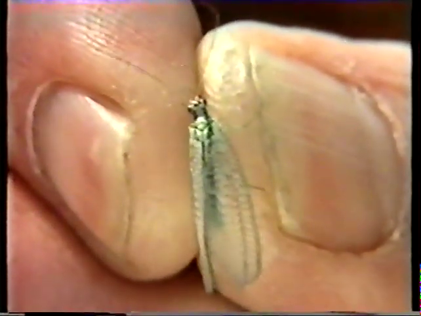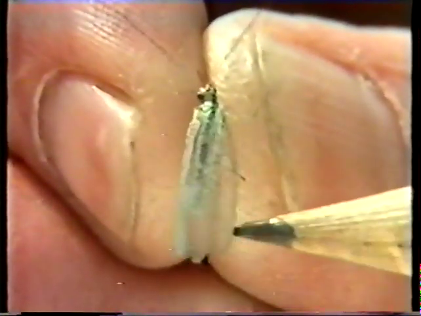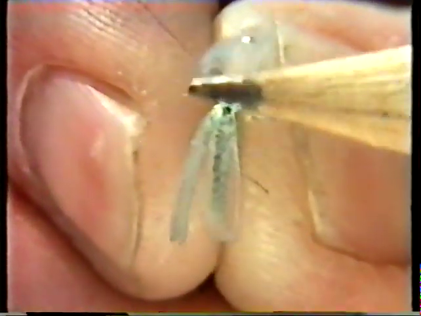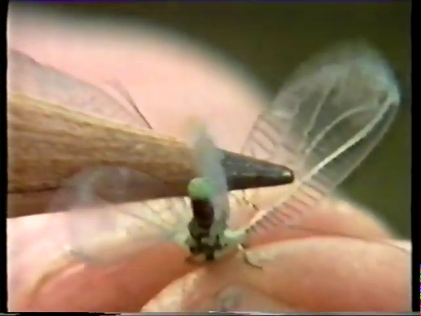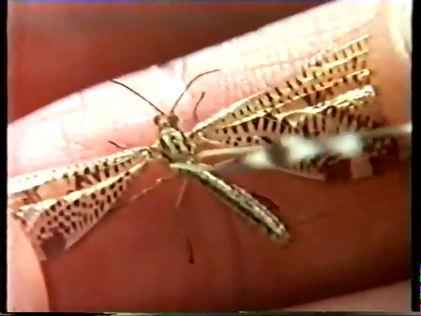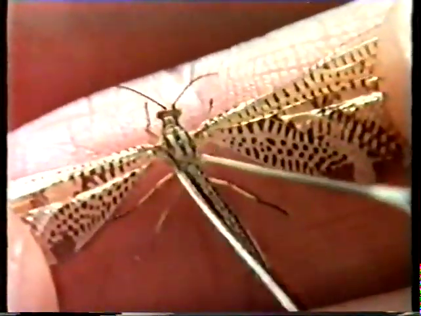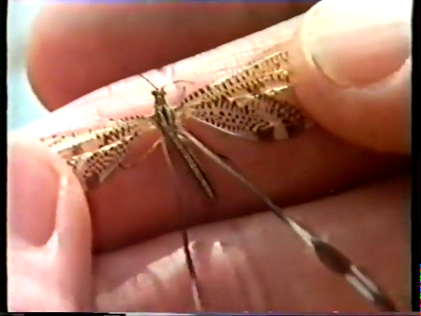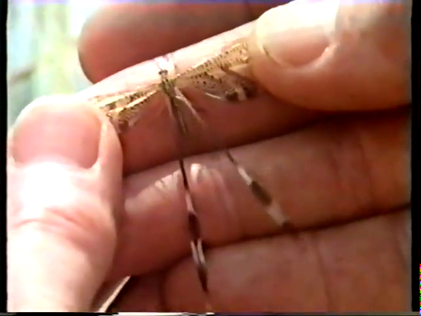A lacewing. This belongs to a quite different insect order from the dragonflies, but it has 2 pairs of wings. Another lacewing, 2 pairs of wings again, but a variation on the theme. The rear wings are long streamers, which may be used in courtship display.